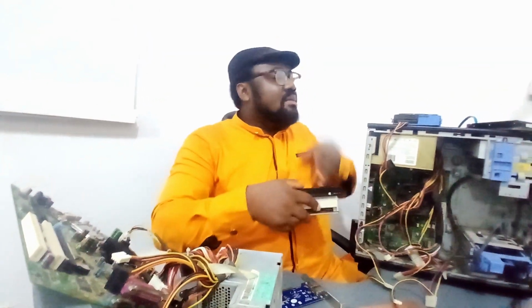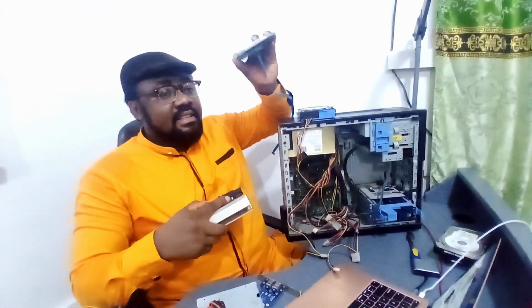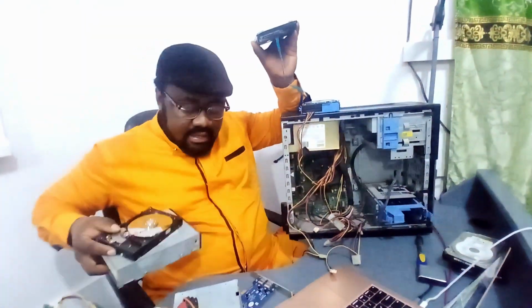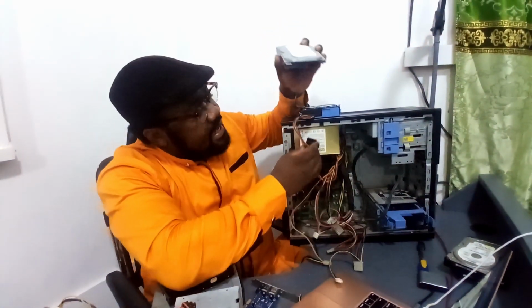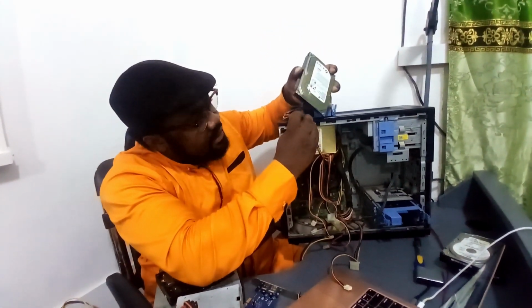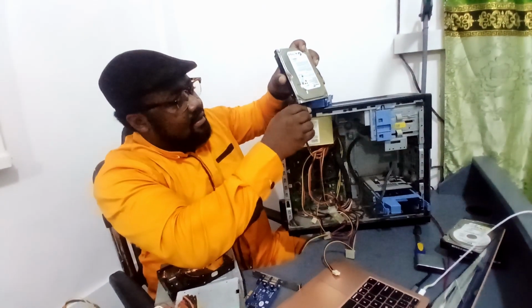Let me show you the SATA one again. This hard drive, you tell me whether it uses SATA or this. Is it using SATA? Hello? Is it using SATA? If it's using SATA, then this one should be able to connect to it. So if I connect and it works, that means it is using SATA.